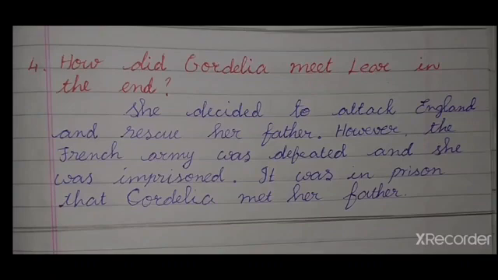Students, this PDF you can download from the Teachment app. In the Teachment app, you can see it in study materials. There you can download this PDF for questions and answers. Then you can practice. So you have to practice. Daily you have to spend half an hour or one hour for reading purposes.